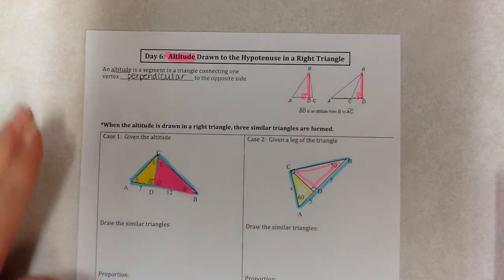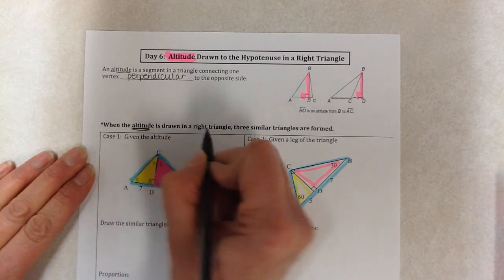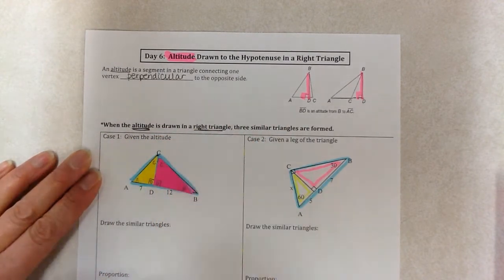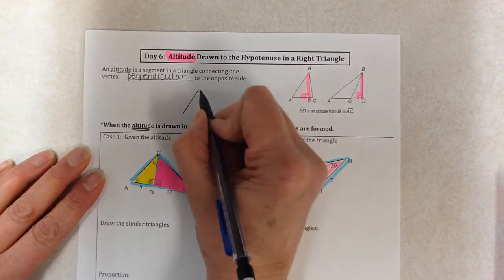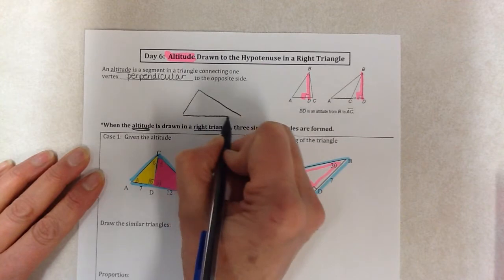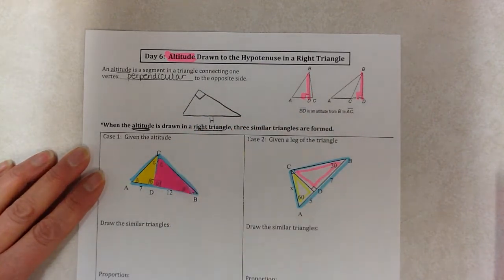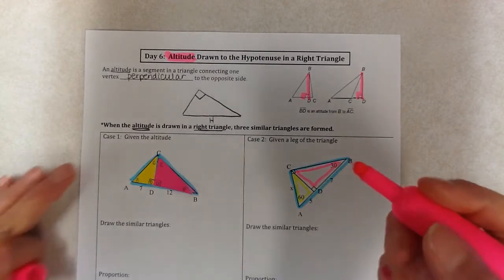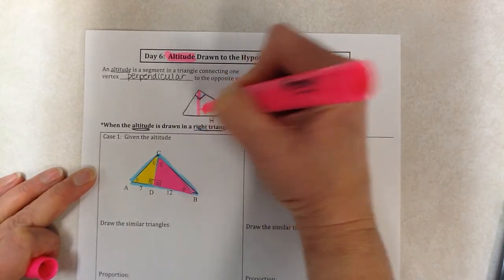And today we are specifically talking about when the altitude is drawn into a right triangle and it's drawn to hit the hypotenuse. So if I was to draw a right triangle that looks like this, with the right angle at the top and the hypotenuse here, if I was drawing in that particular altitude that's drawn to the hypotenuse, I would be drawing in this altitude.